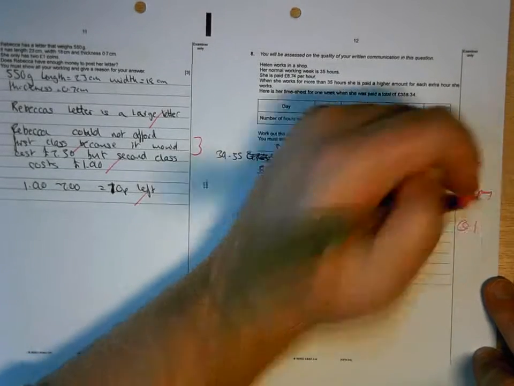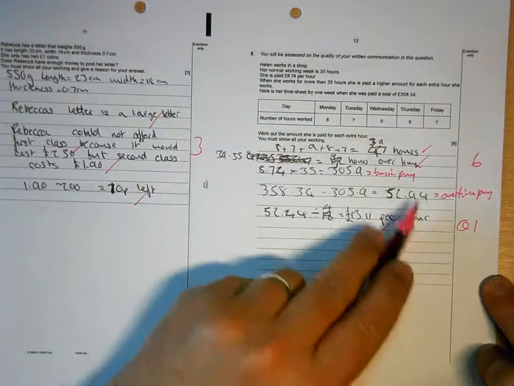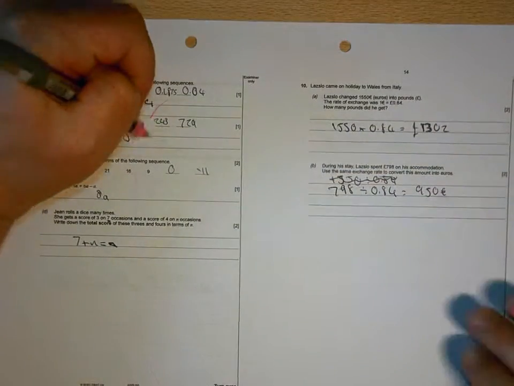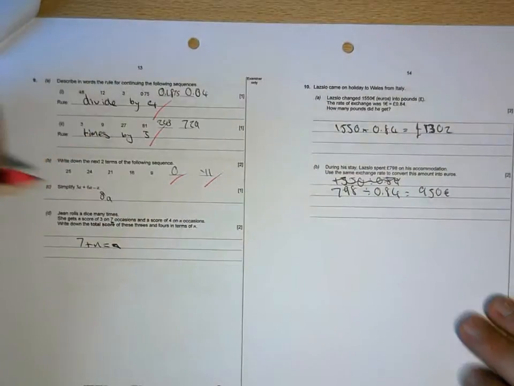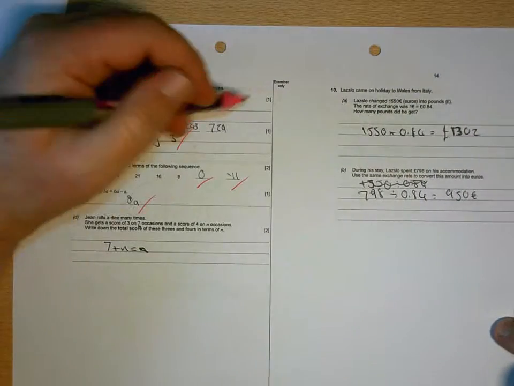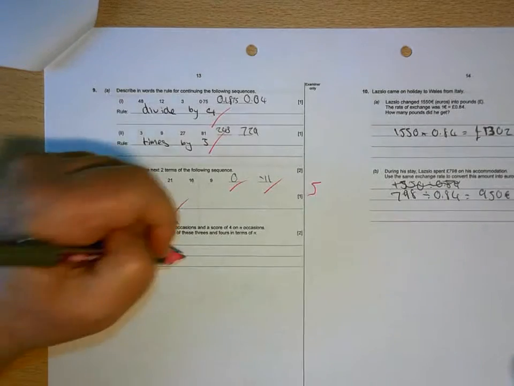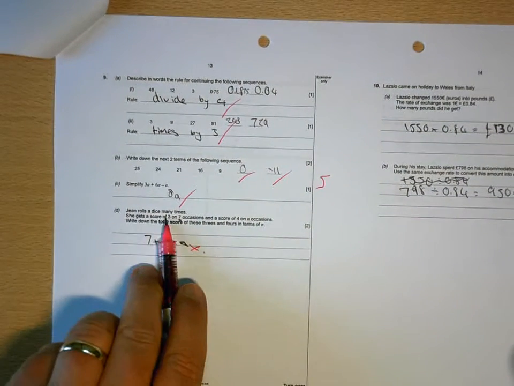And then for communicating, I'm going to give you 1 out of 2, because you haven't told me what those figures relate to. So 10 for that page. Divide by 4 times by 3, that's good, 8a. So you're bang on there, 1, 2, 3, 4, 5. And with this one, you're not.